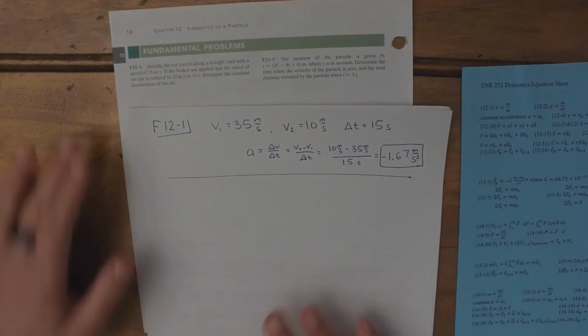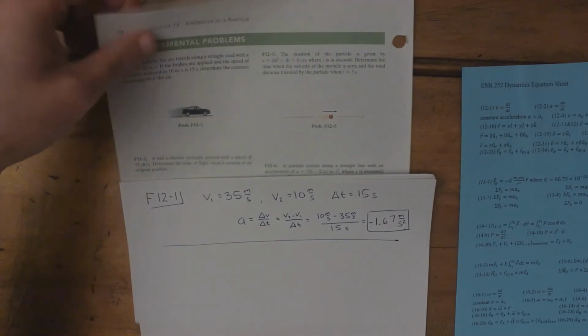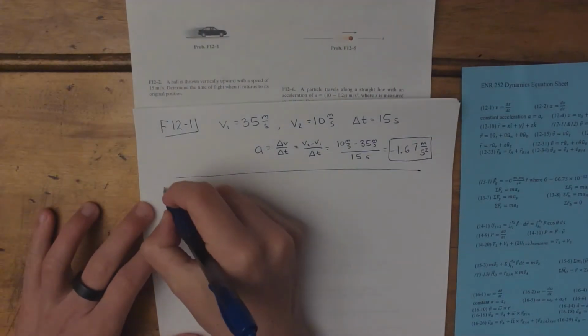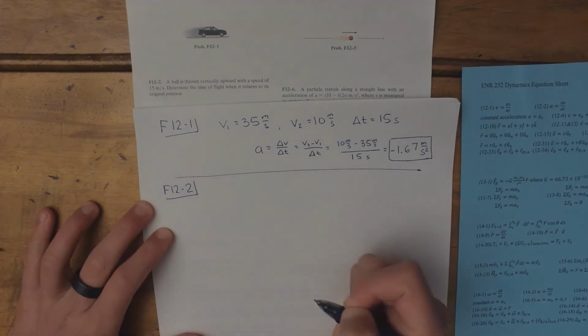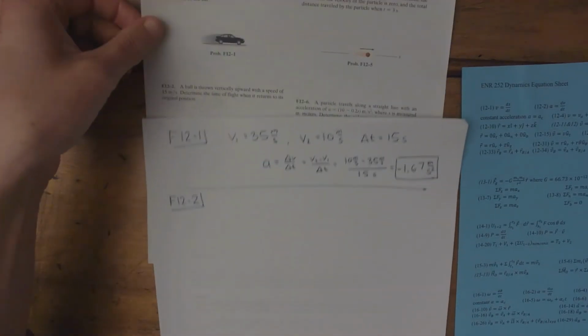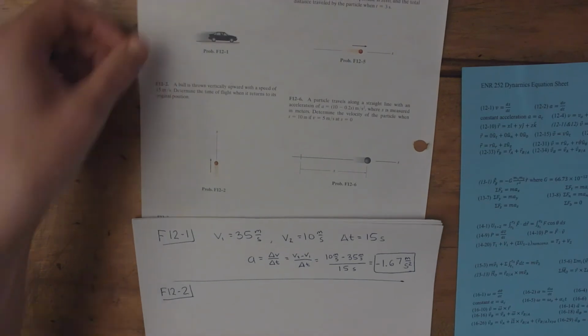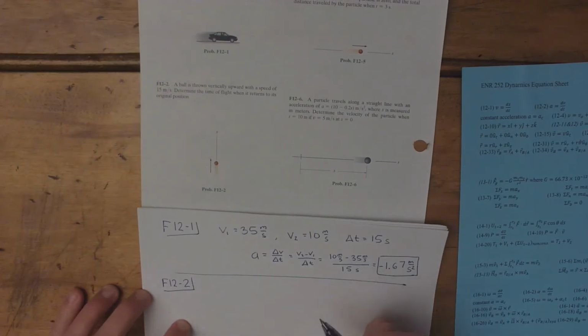Let's go ahead and do fundamental problem 2. A ball is thrown vertically upward, there it is, with a speed of 15 meters per second. Determine the time of flight when it returns to its original position.